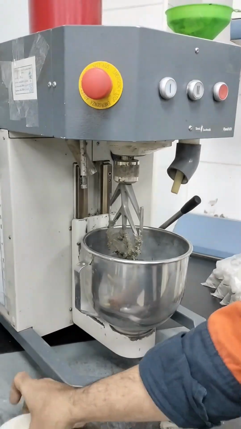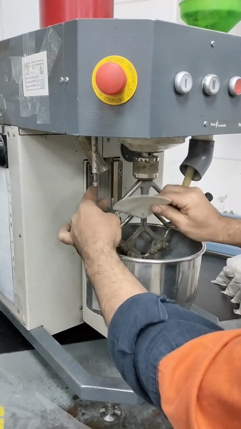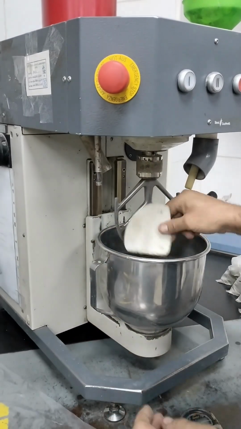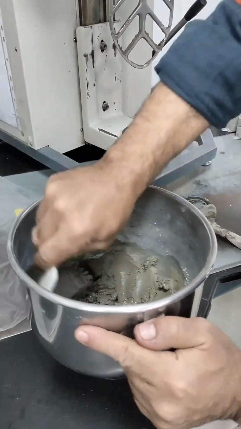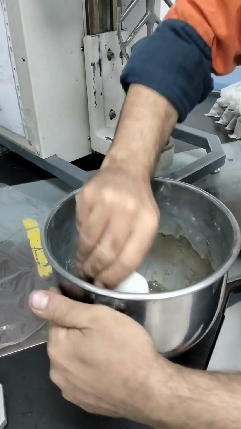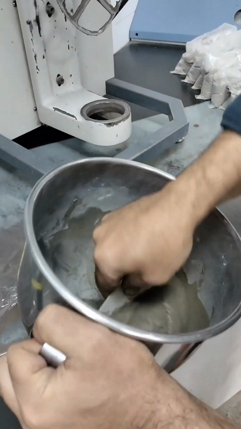Stop the mixer after 90 seconds for 30 seconds, during which remove by means of a suitable rubber or plastic scraper all the paste adhering to the wall and bottom part of the bowl, and place it in the middle of the bowl.